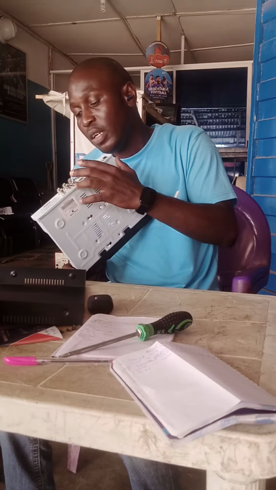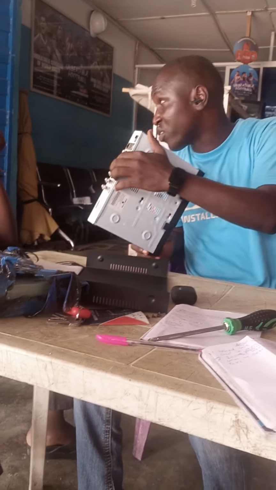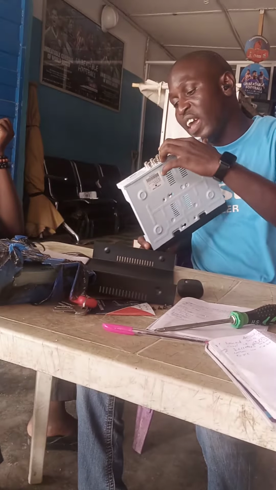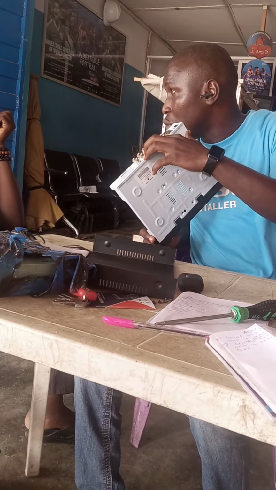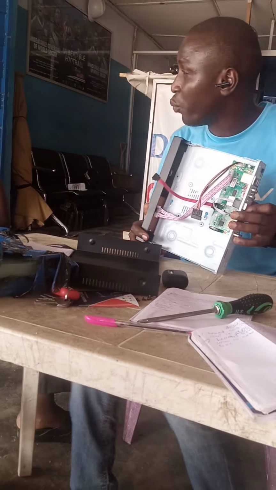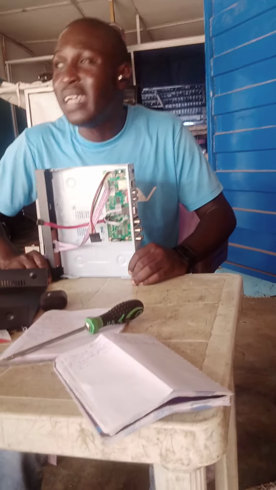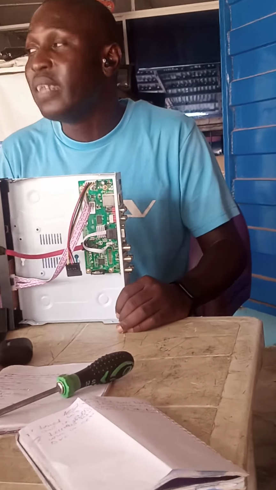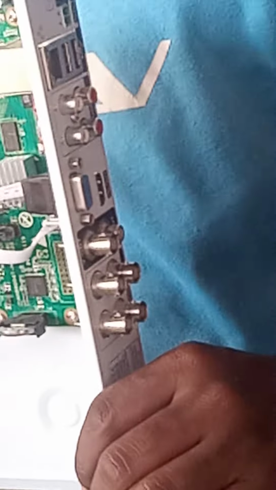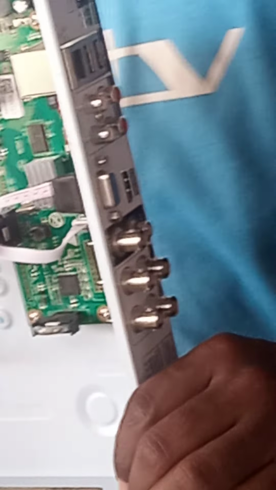How will you know that a DVR is standard definition? It will have VGA ports. It will have AV output. Sometimes it will have RF output, but it will not have HDMI ports. Meaning that the video that device will be sending out is standard format. Standard format is also analog format.